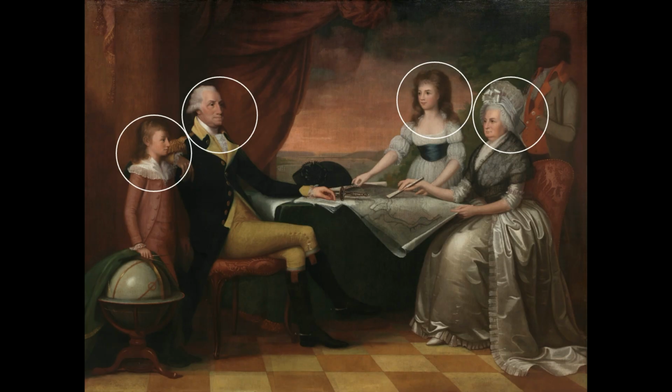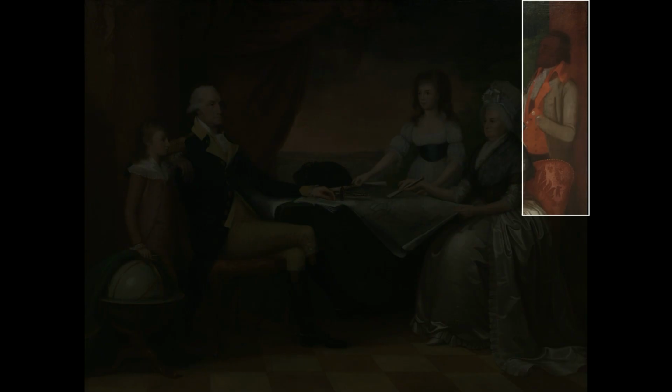Now, furthest from the viewer and hemmed into the corner of the domestic scene, Savage placed Washington's young body servant, Christopher Shields. The inclusion of the house servant in this first painting of the first family represents what scholar Simon Gikandi has called, quote, slavery's powerful haunting of the culture of taste, end quote.